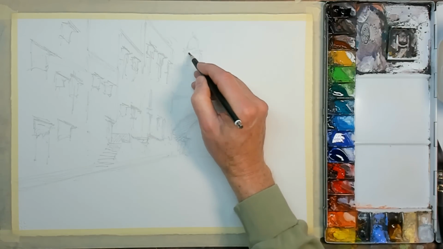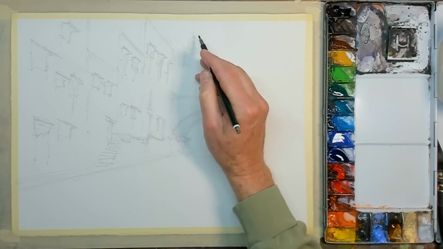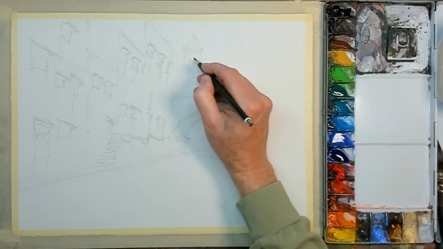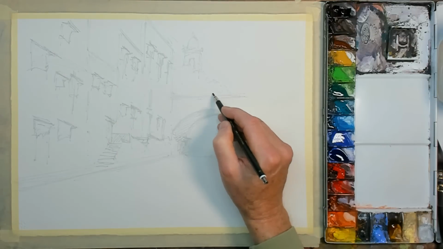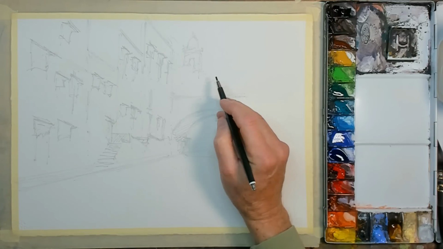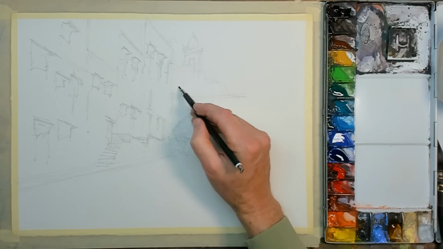A little ball at the top and lots of details. An opening as well. Trees.